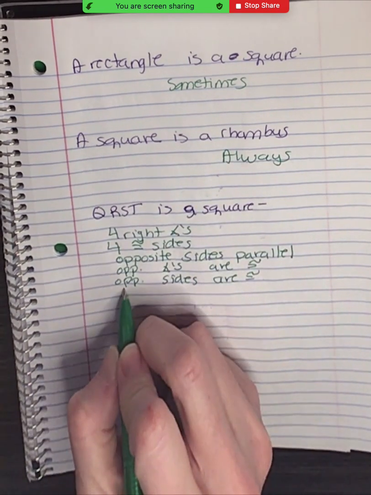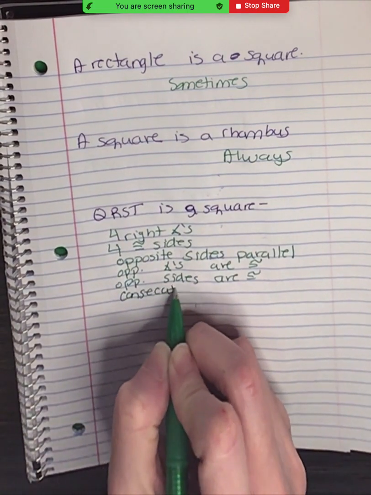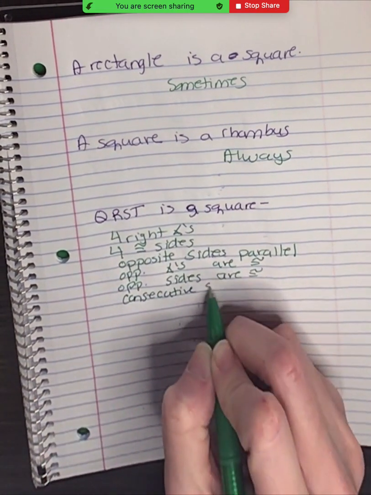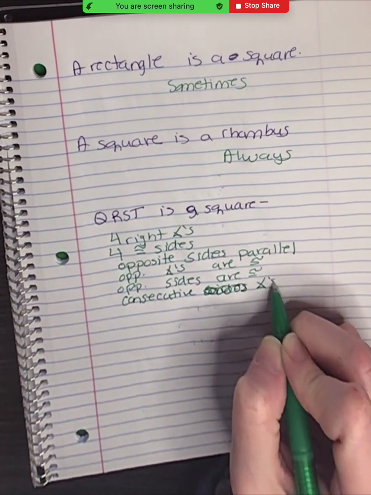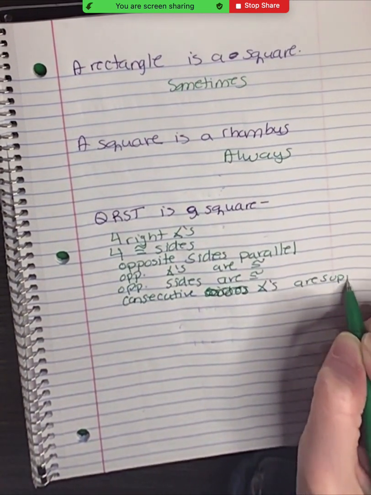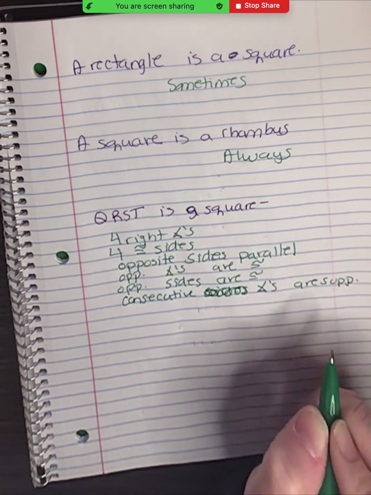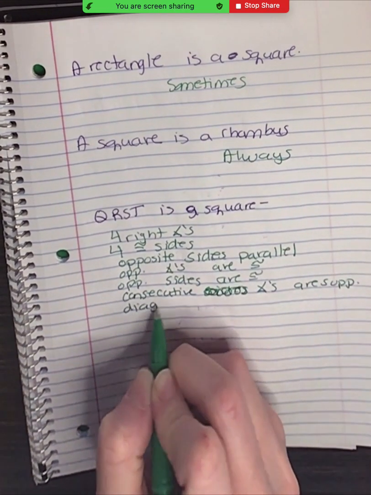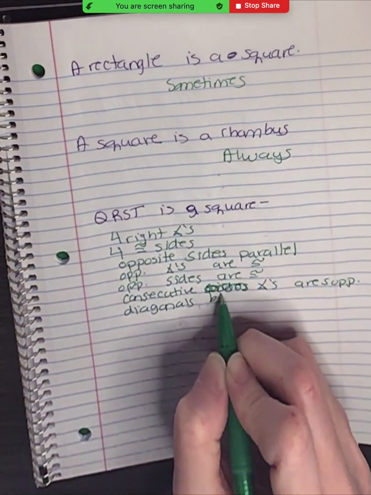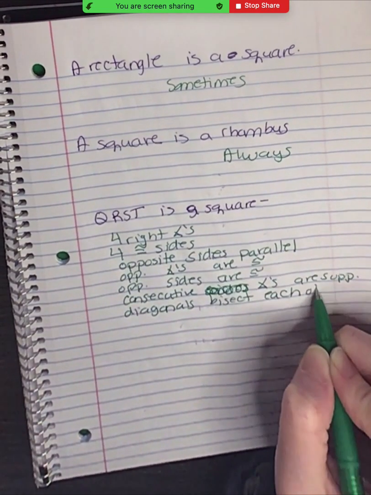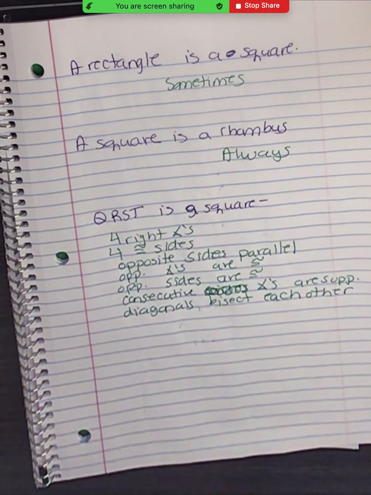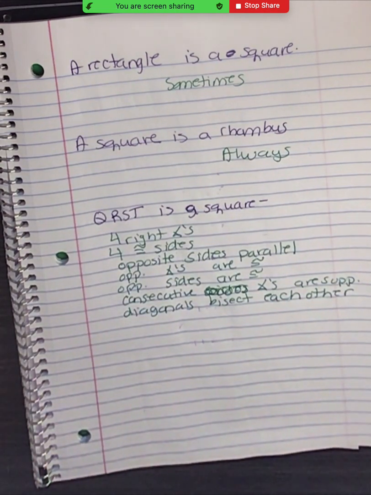You can say consecutive angles are supplementary because it's a parallelogram. And you can say the diagonals bisect each other because it's a parallelogram.